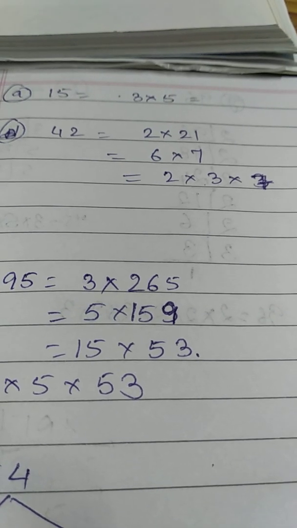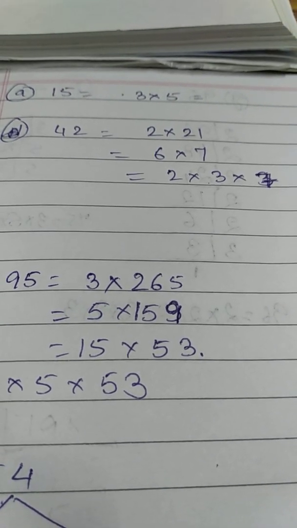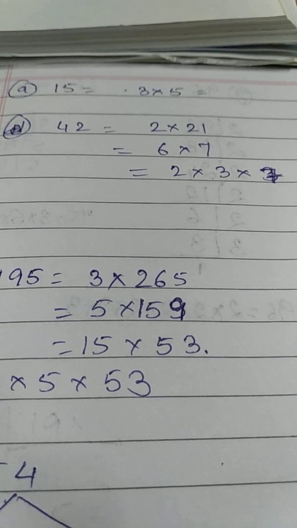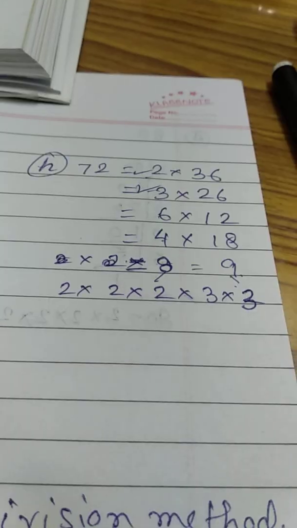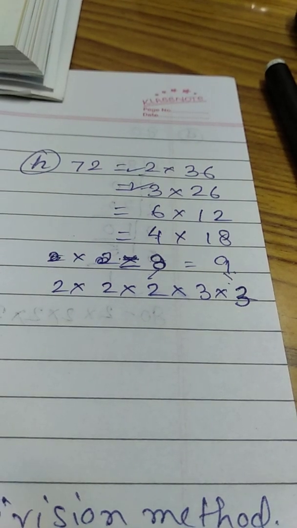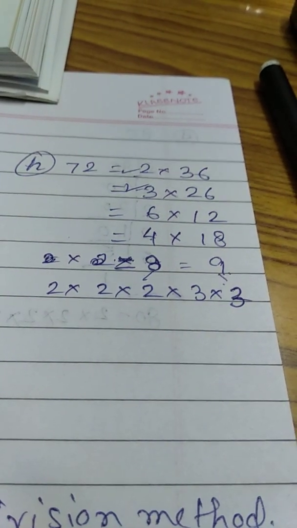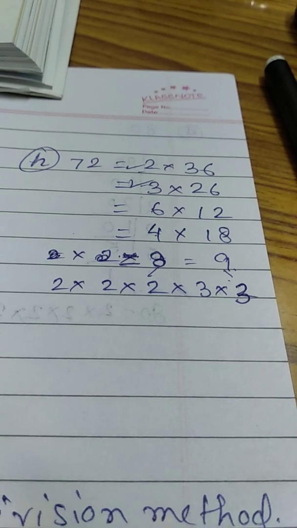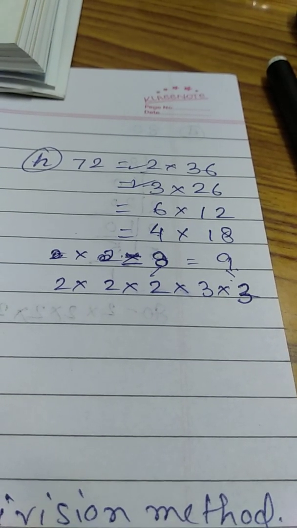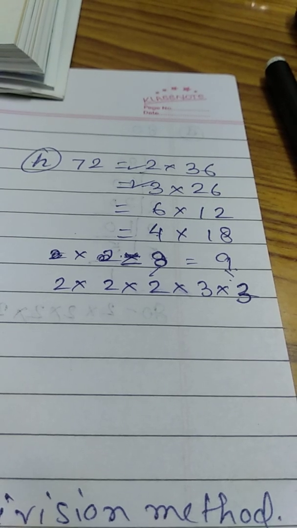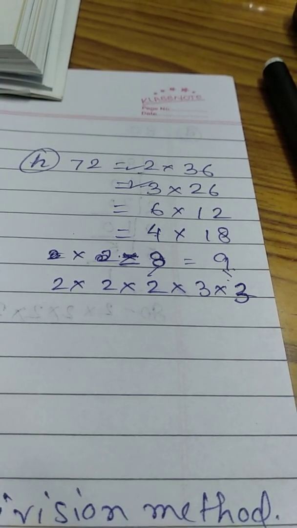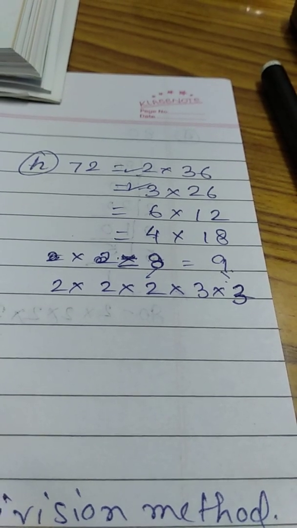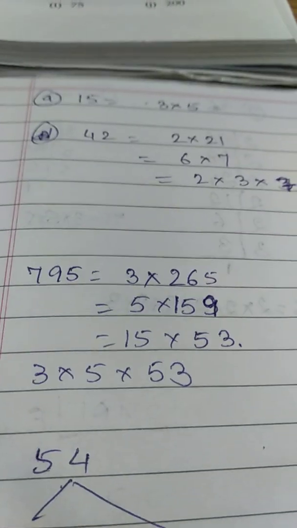See? 15: 3 into 5. 42: 2 into 21 will not work. So, 2 into 3 into 7. Here also 72 I have shown you. Those will not work. 2 into 2 into 2 into 3 into 3. Next, 795.